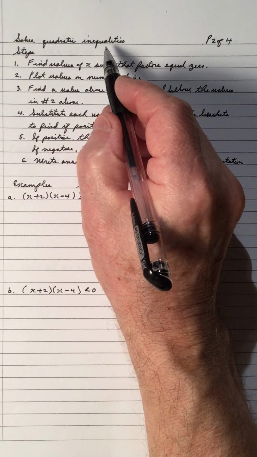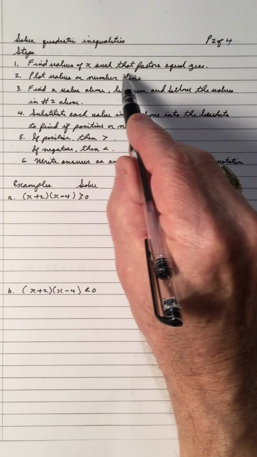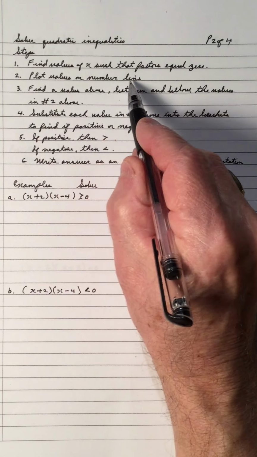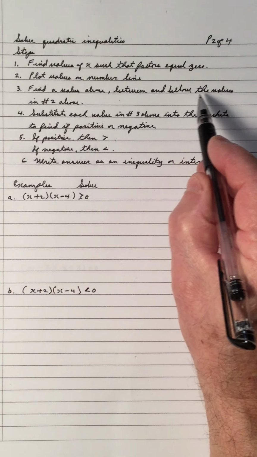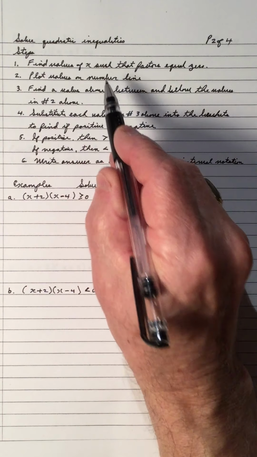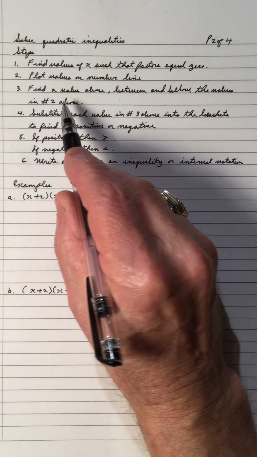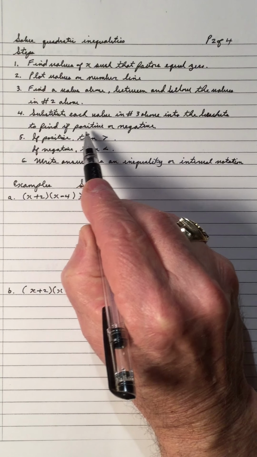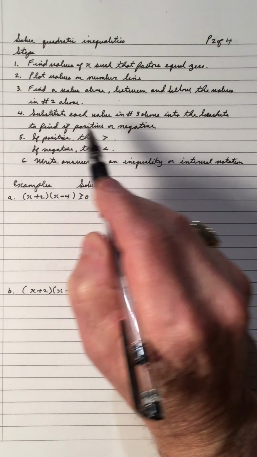Solving quadratic inequalities, I'm going to follow these steps. First, find the values of x such that the factors equal 0. Second, plot the values on the number line. Third, find a value above, between, and below the values that are in number 2. Fourth, substitute each of the numbers that I have in number 3 into the expression to see if they're positive or negative.